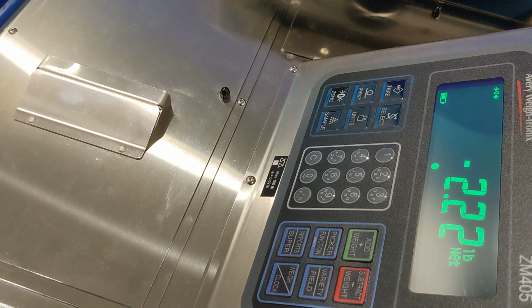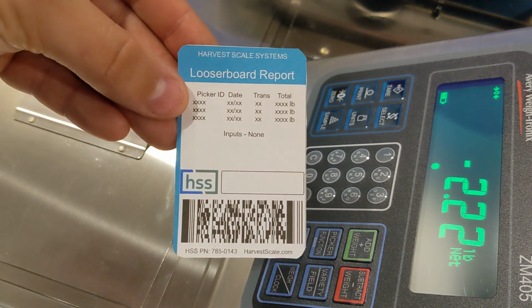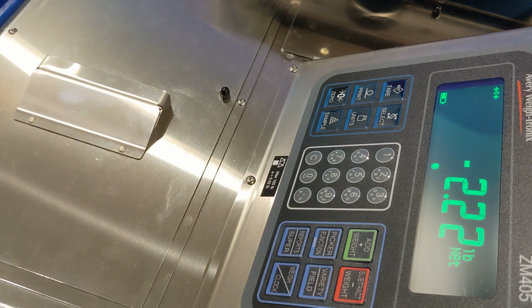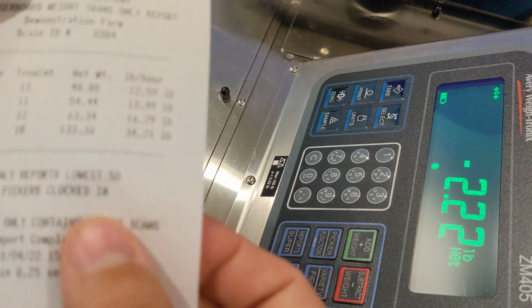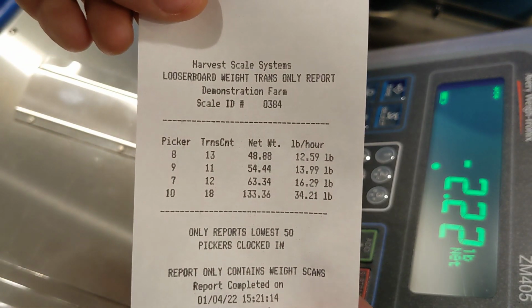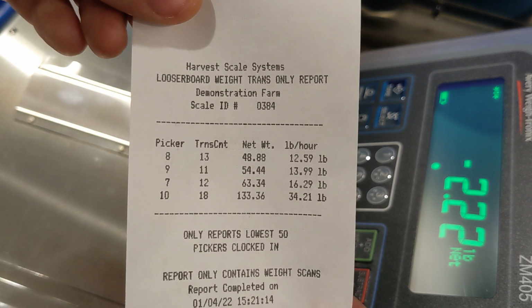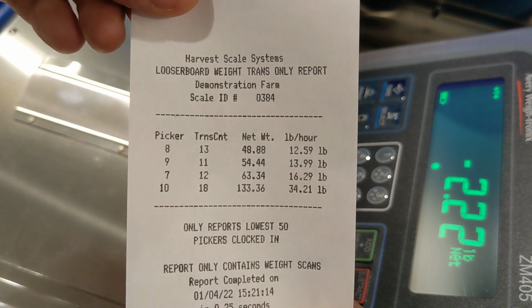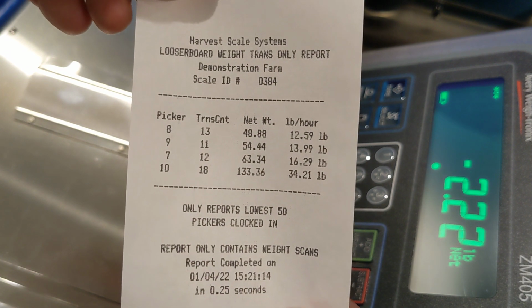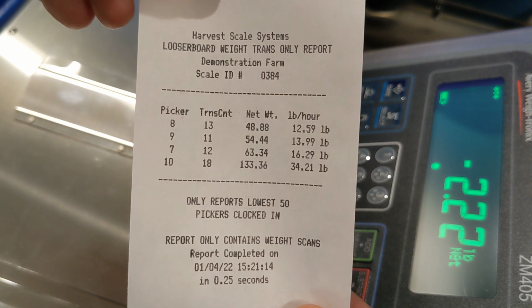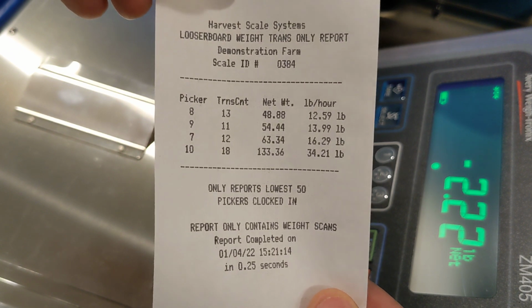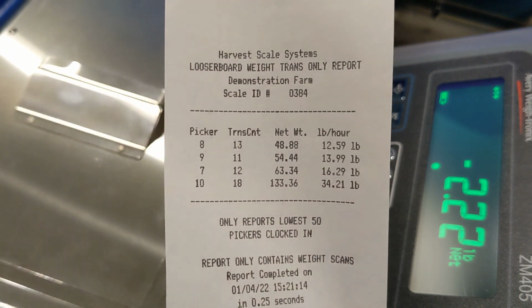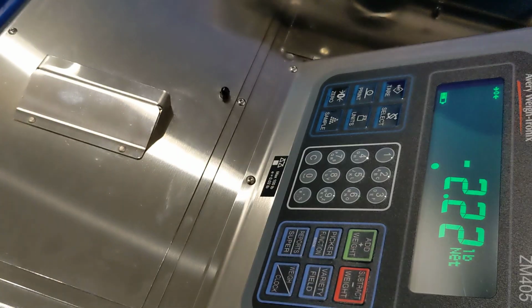On the other side of that, we also have a loser board report that when scanned gives you the same output as the leaderboard report, only it sorts the pickers from the least efficient to the most efficient, so you can find out who is kind of slacking on the crew. Note that both of these reports only print the highest and lowest 50 pickers that are clocked in for that day, so it may not show you all of the pickers on a single output.